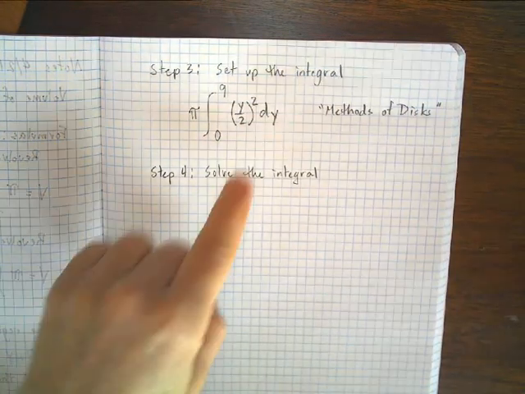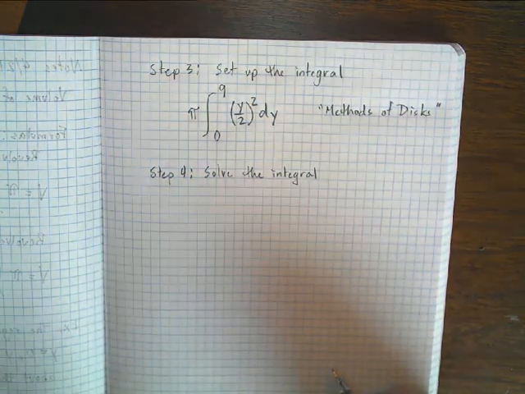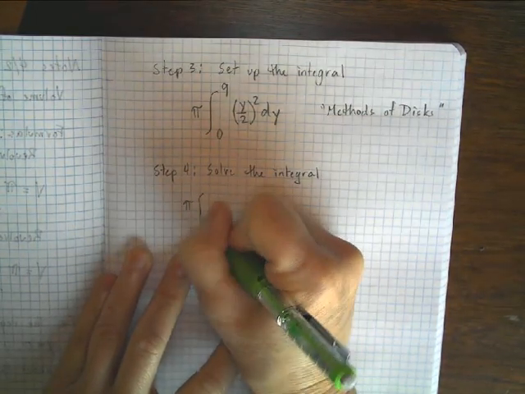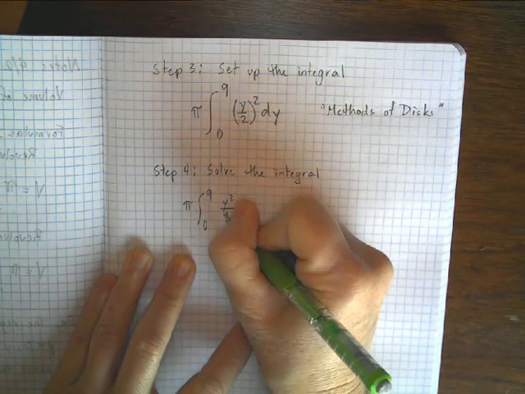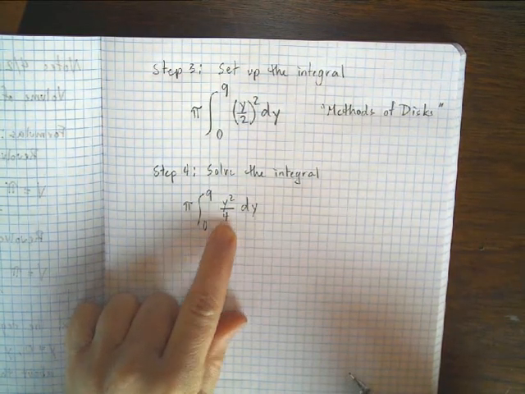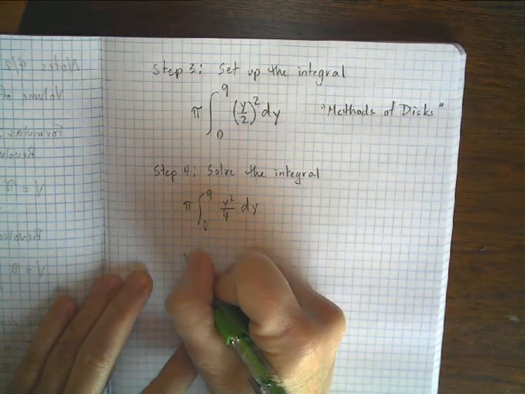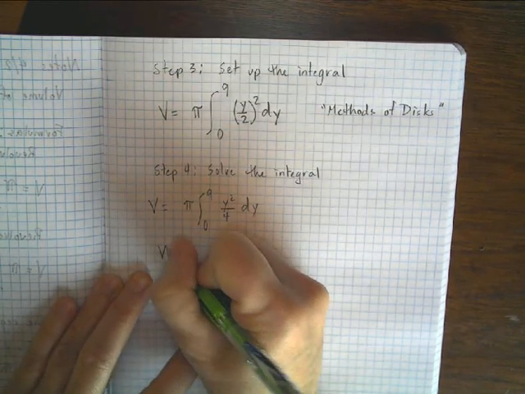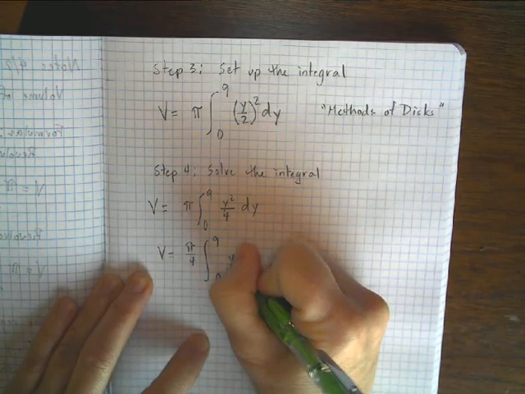All right, so we're going to integrate this. First of all, I'm going to multiply this out rather than using the chain rule. I think it's going to be easiest if I just multiply this out. So I've got my pi from 0 to 9 of y squared over 2 times 2 is 4. Now I have this constant, this over 4, and I'm going to move that out to the side, that divide by 4. So I'm going to have, oh, this is volume equals, sorry, forgot my V. Volume equals pi over 4, integrate 0 to 9 of y squared.